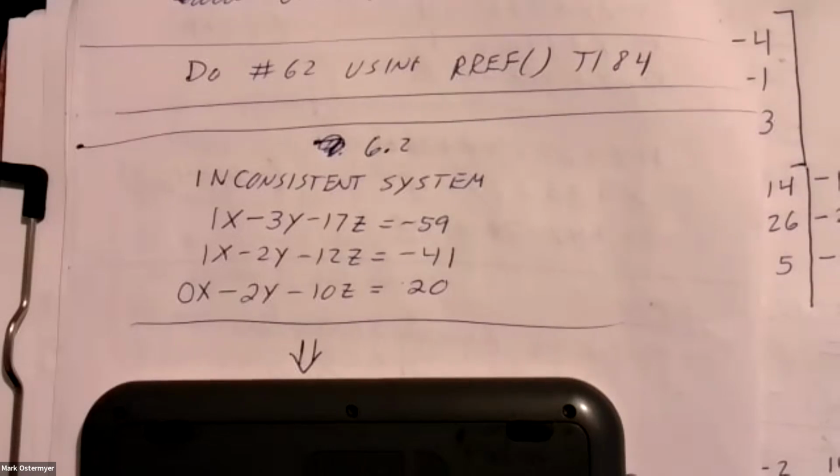We can call this classwork number, I don't know, 3 or so. All right, and then we'll come back and look at the results and interpret the results.